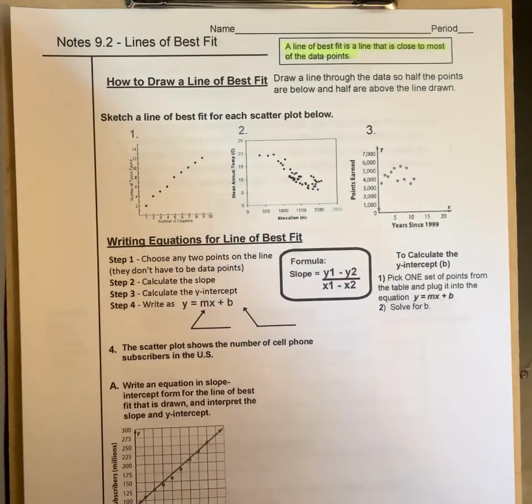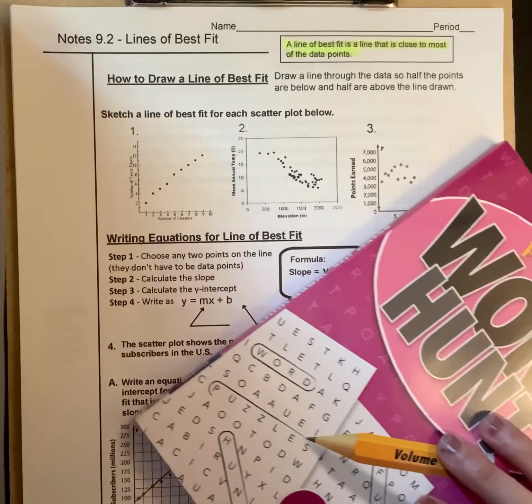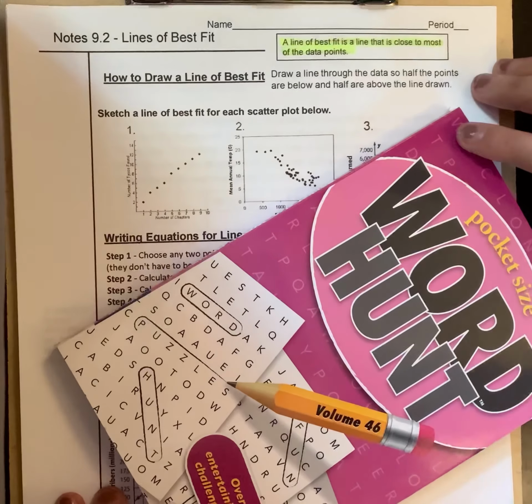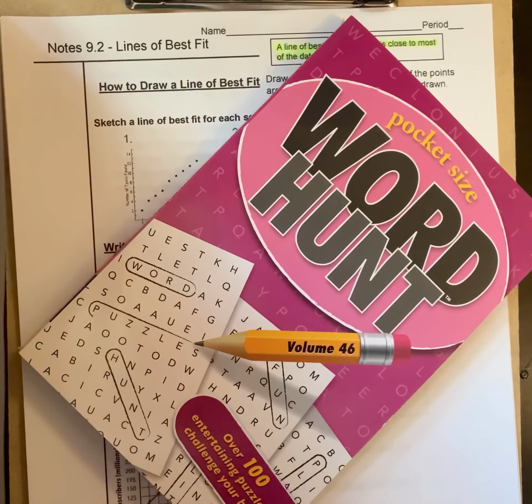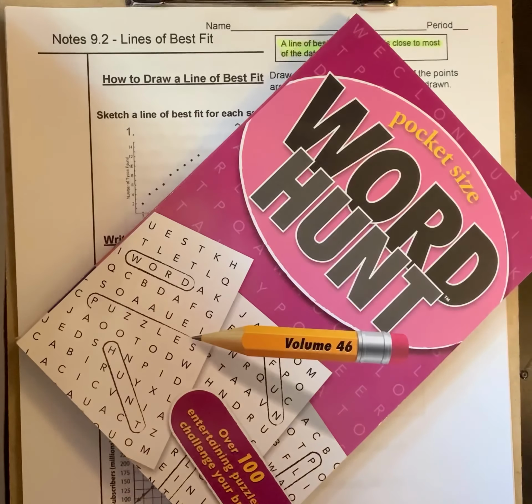Now for this section, you're going to need a straight edge. If you don't have a ruler, that is okay. You can use the side of a book, the side of a clipboard, the side of a piece of paper, just anything that makes a straight line. I'm going to be using my word hunt book because, during this quarantine, I've been doing a lot of word searches. So, sketch a line of best fit.